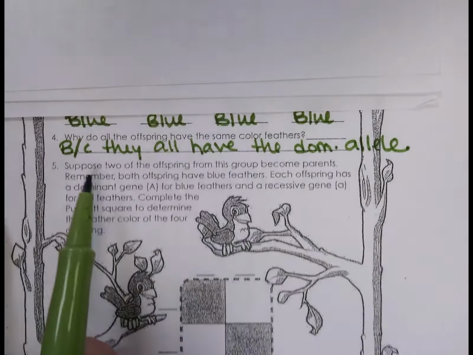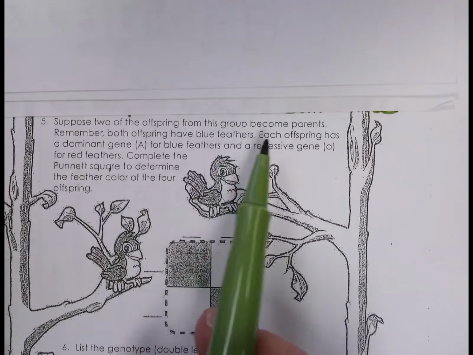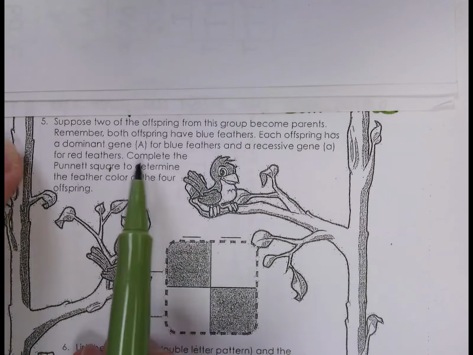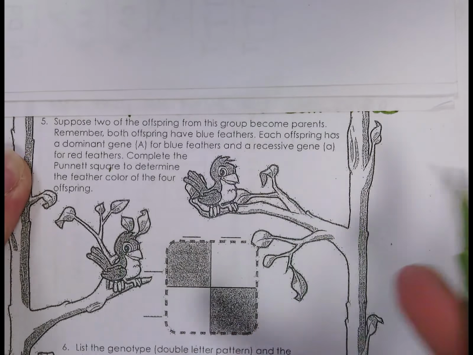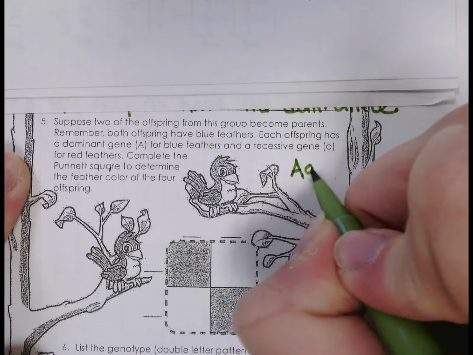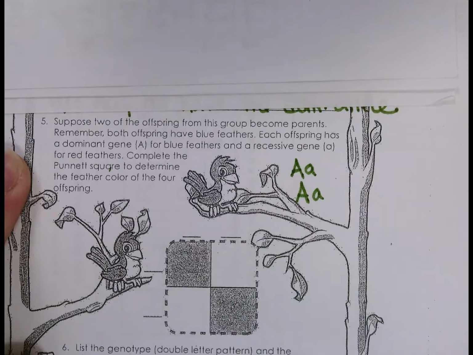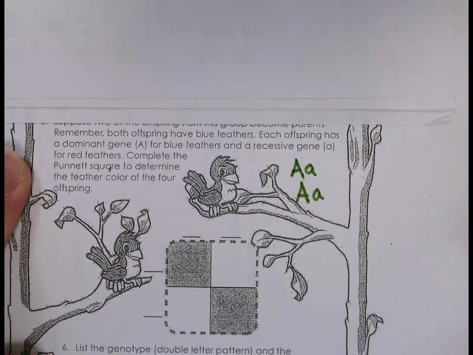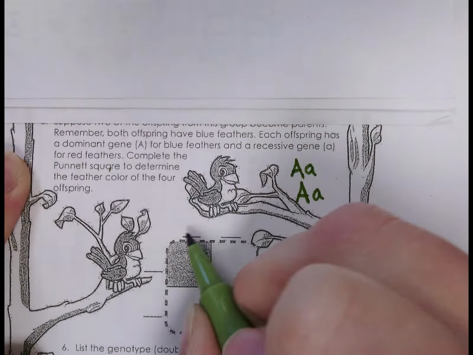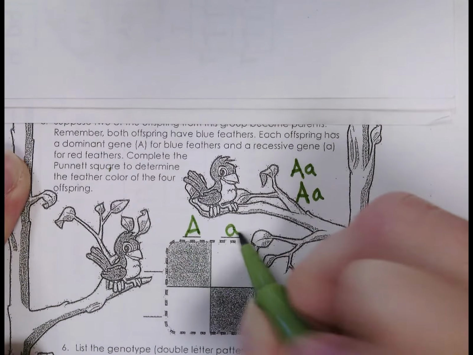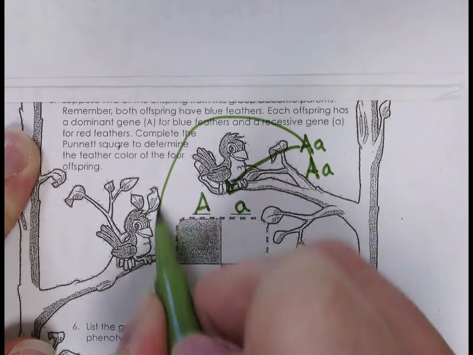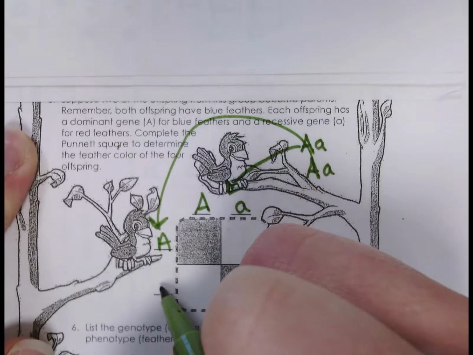So now it says, suppose two of the offspring from this group become parents. Remember, both offspring have blue feathers. Each offspring has a dominant gene for blue feathers and a recessive trait, which means that each parent is going to be uppercase A and lowercase a. Complete the Punnett square to determine the feather offspring. So again, we're not really worried about which one goes where. In this case, they're the same. So capital A, lowercase a, is one parent. I'm going to take one here, and then this one is going to represent the other parent. So big A, little a.